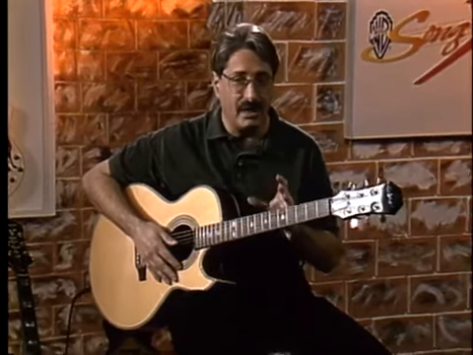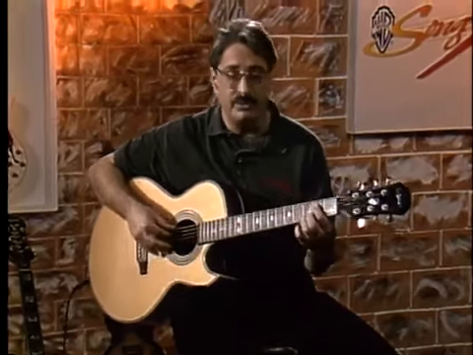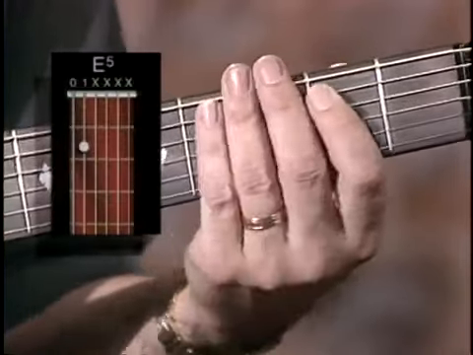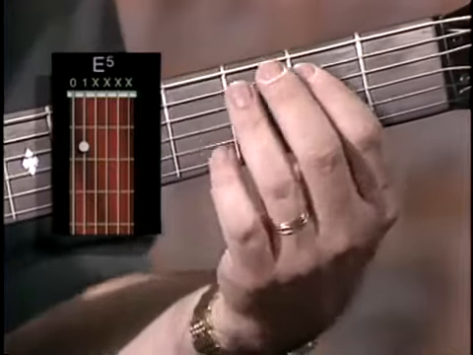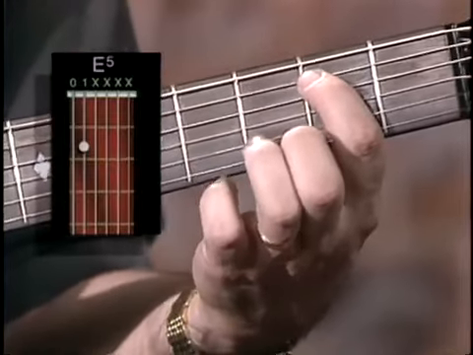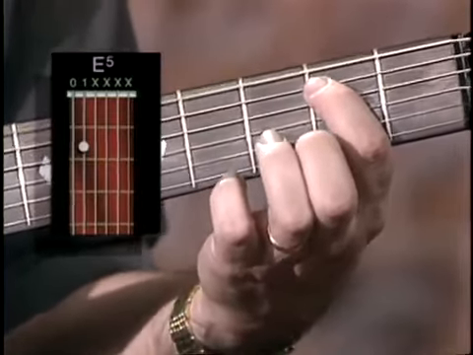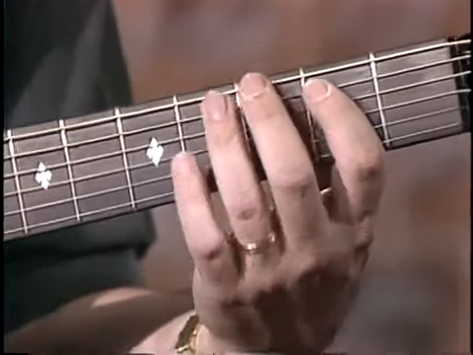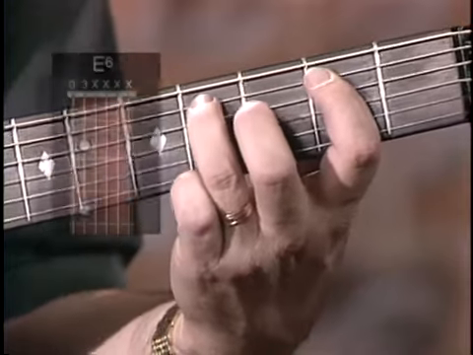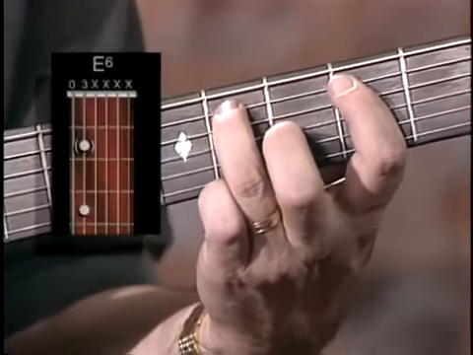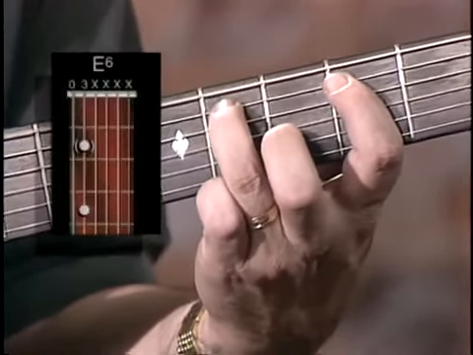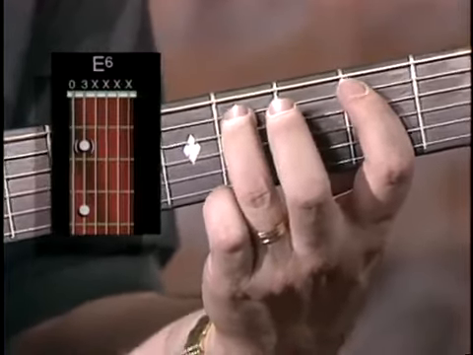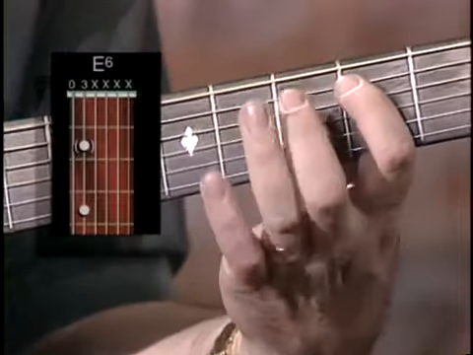Same exact pattern totally, only we play it on the lowest 2 strings. Play open E. Put your first finger on the 2nd fret of the 5th string. That's the E power chord, or E5. We're going to alternate that with E6. Same exact pattern. Here's E6. That's my 3rd finger on the 4th fret of the 5th string. And I'm going to alternate.